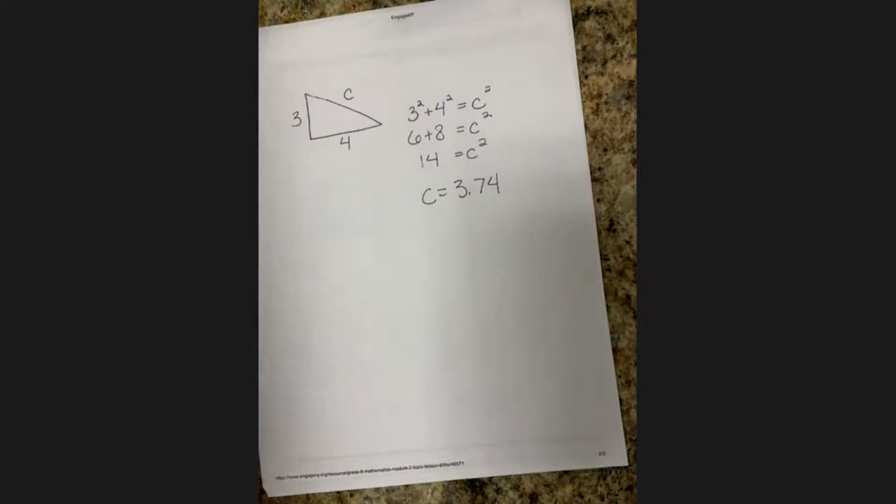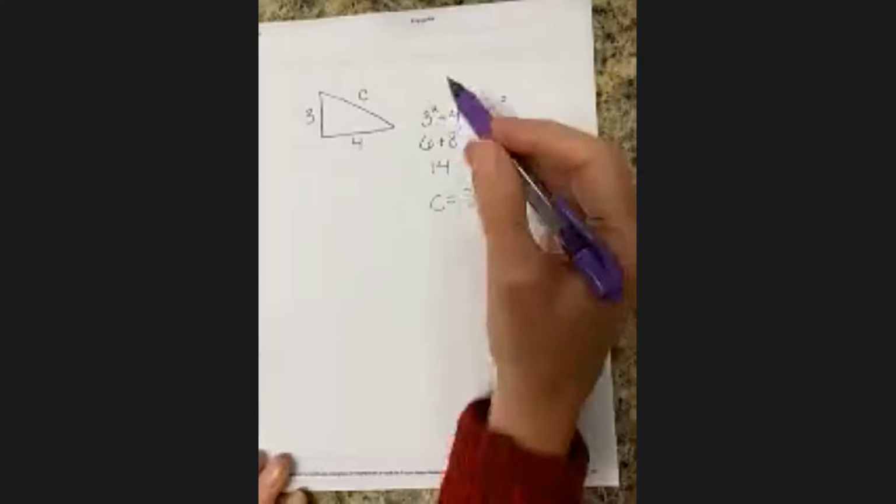Instead of timesing 3 by 3, you just times 3 by 2. Right, I didn't square it. Lots of people make this mistake.